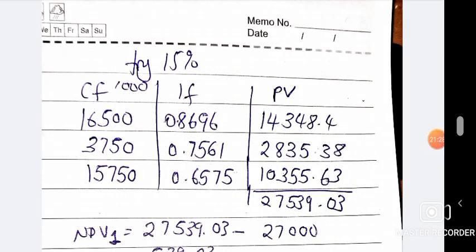So this is what I was talking about. You pick a rate, you go and try it out in the net present value calculation. How do you find net present value? Find the present value of the cash flows, which are given in the question, the same cash flows we found, then subtract the initial investment. That's how you find net present value.